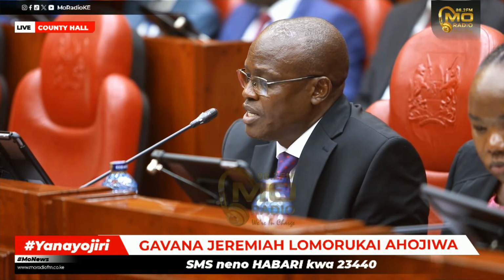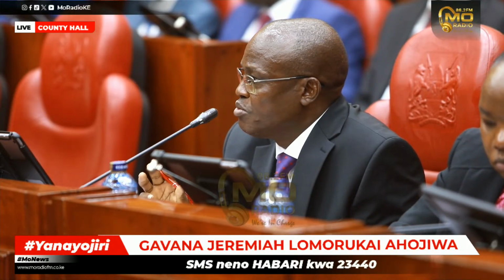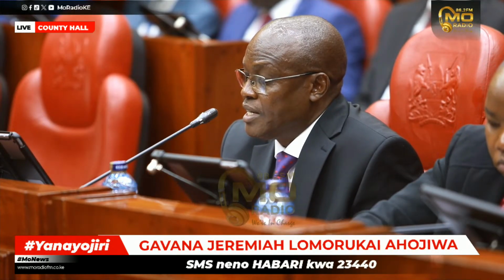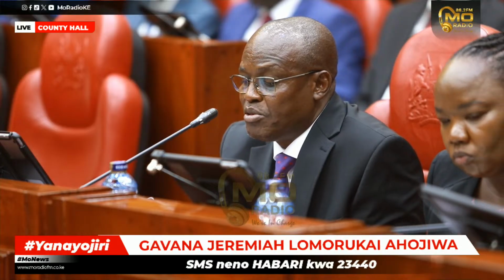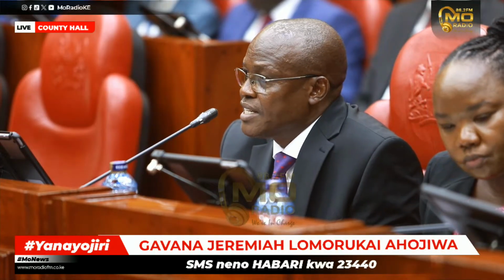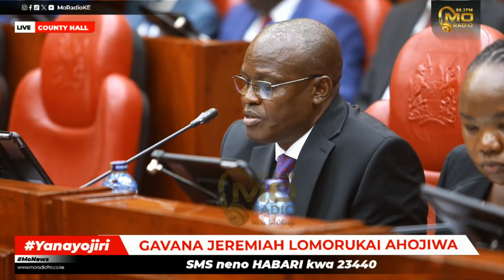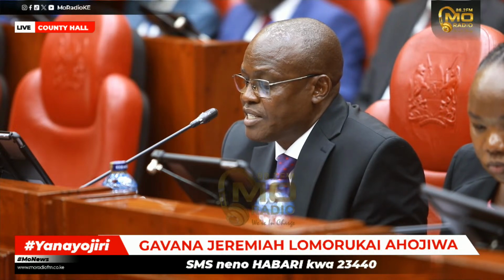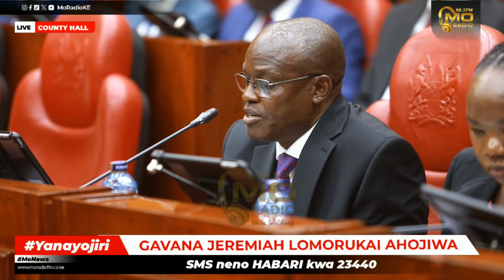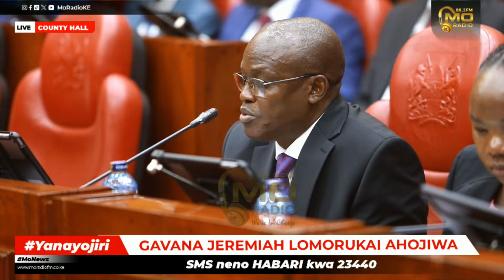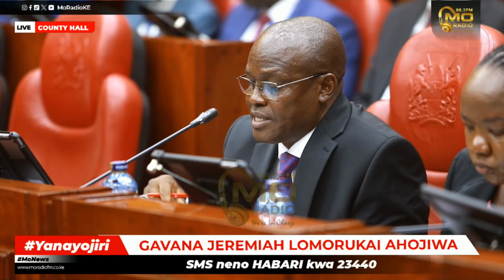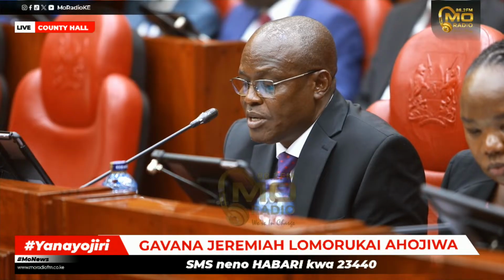And therefore, the only amount still, according to Turkana County government, available for pending works is Kenya shillings 24,249,863.